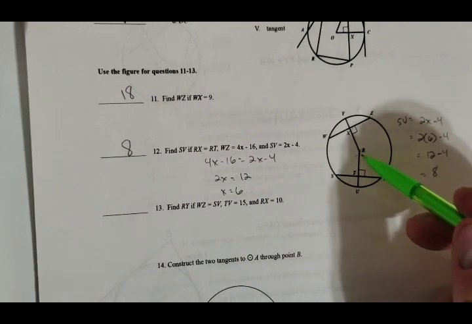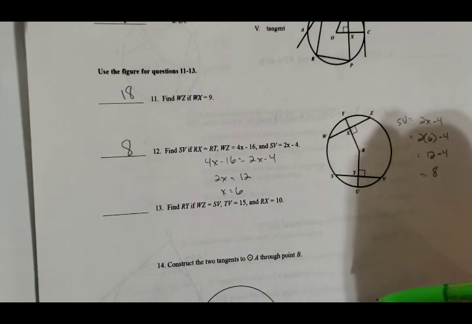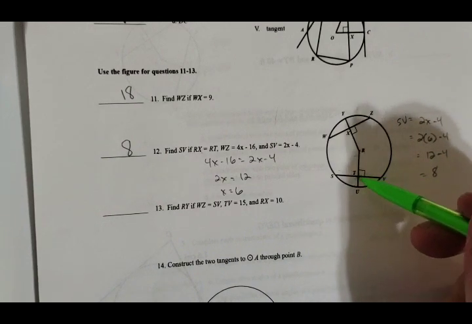All right, RX from here to here is 10. TV from there to there is 15. Okay, from there to there is 15.